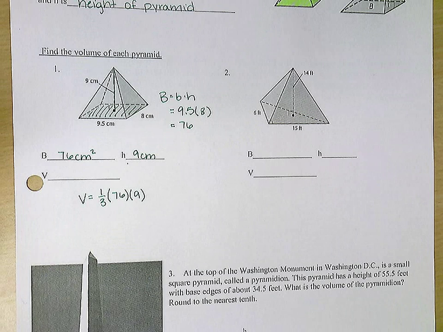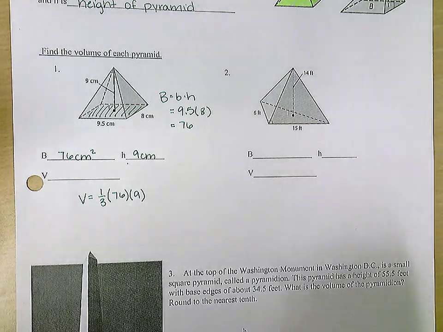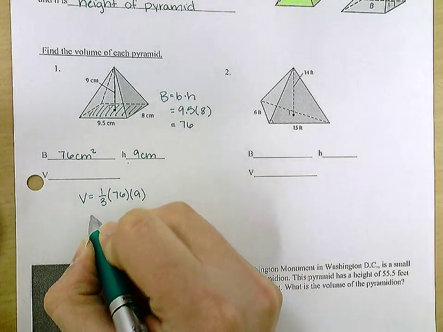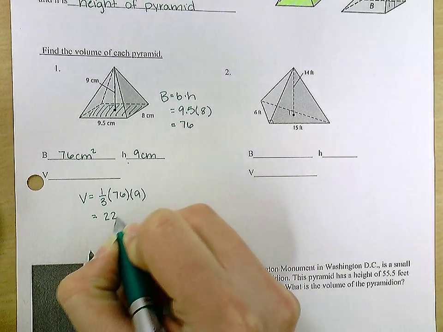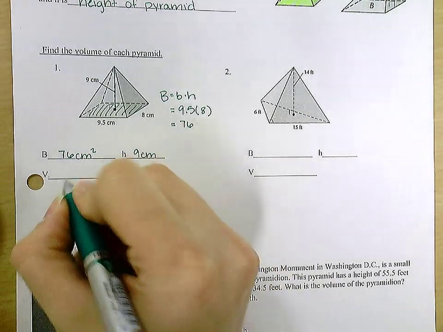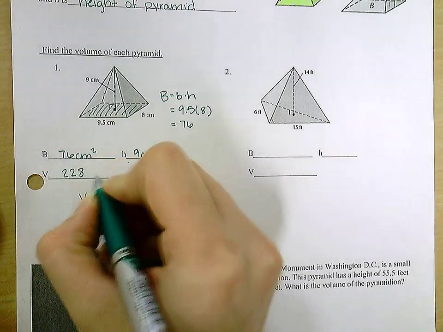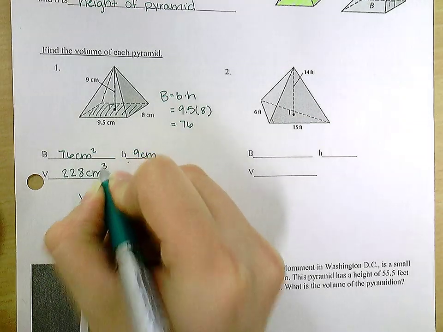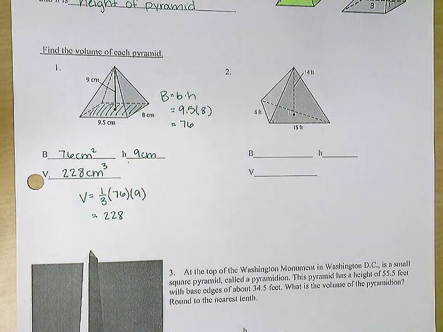If you don't like the 1/3 fraction there, you can multiply 76 and 9 together and then divide that number by 3. It's the same thing. That will give you 228. So our volume here will be 228 centimeters cubed. And again, volume is in cubic units.